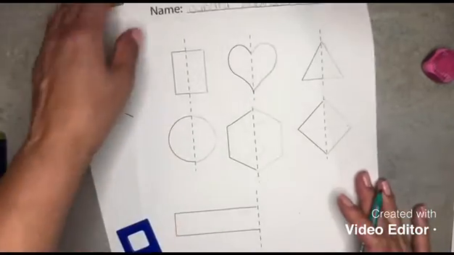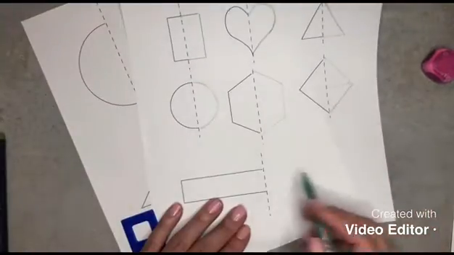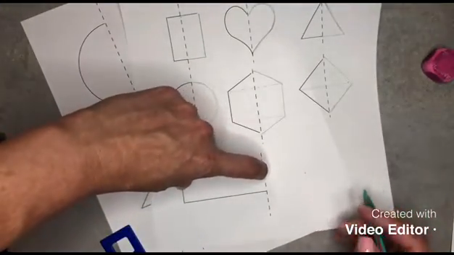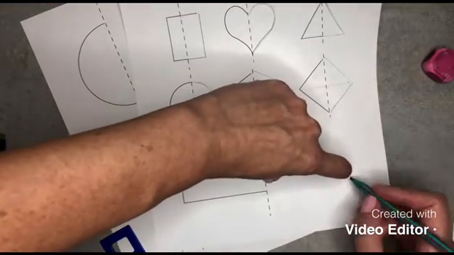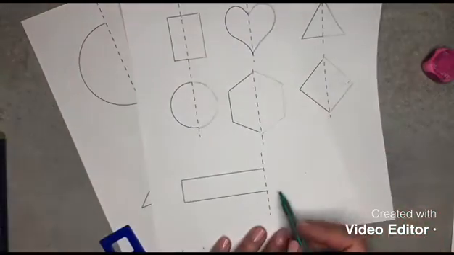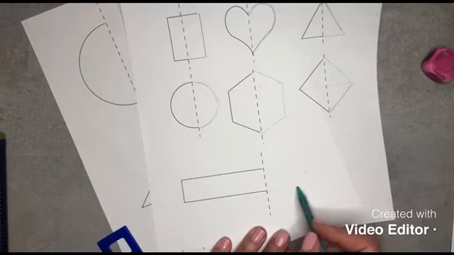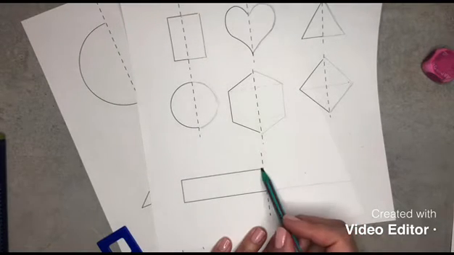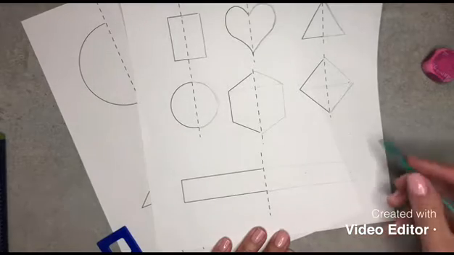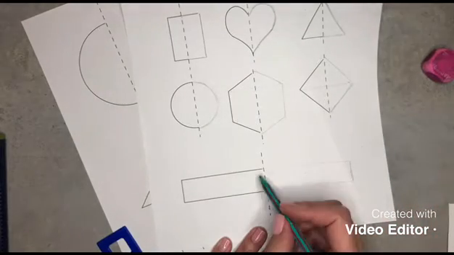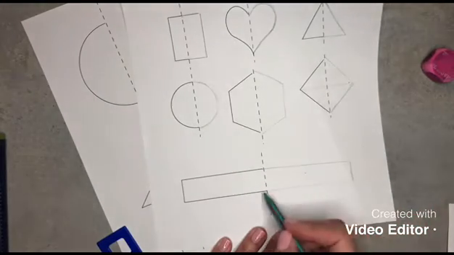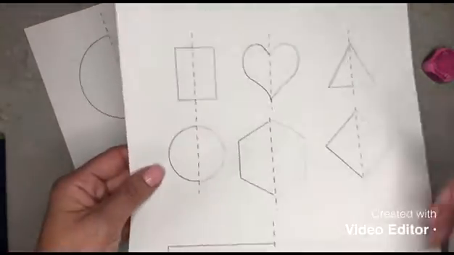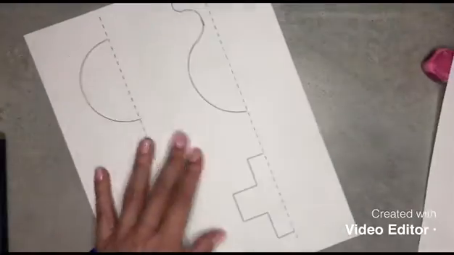Okay? And finally, for our long rectangle, what I'm going to do, this is my hand. Tomo una medida así, lo copio acá y pongo una medida. That's how long it has to be. Así de largo tiene que ser. Right there. And I cut. Okay, so that's worksheet number 1, número 1.